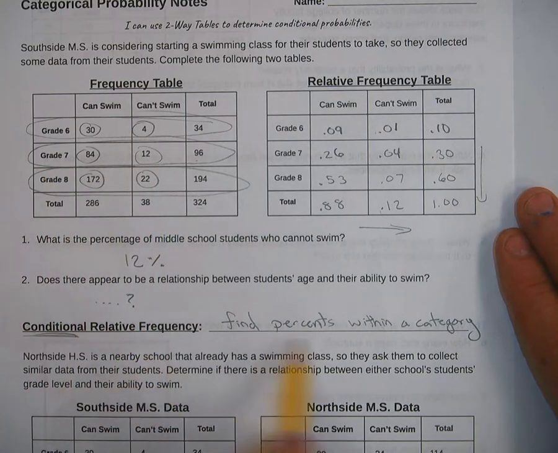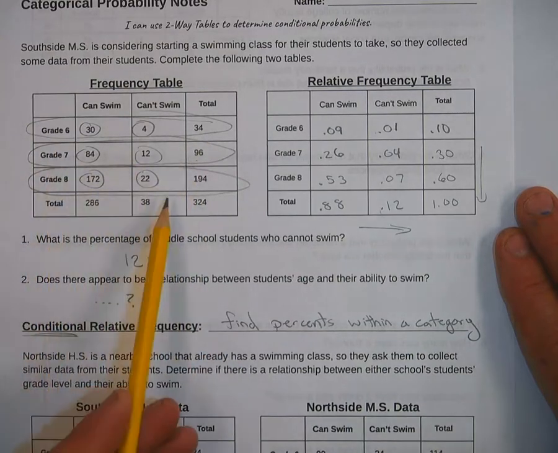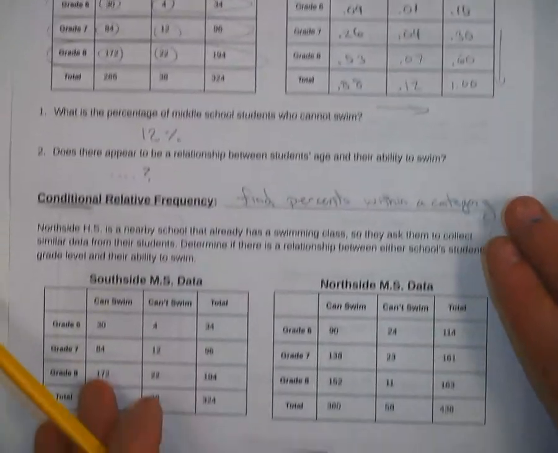And now, keep in mind, you can go the other way too. You could say, I'm just going to look at what percentage of each grade can swim. Or out of all the people who can swim, what percentage is in sixth grade? You can go either direction with these conditions, but for this one, it makes most sense if we break it down by age or grade. So that's what we're going to do.